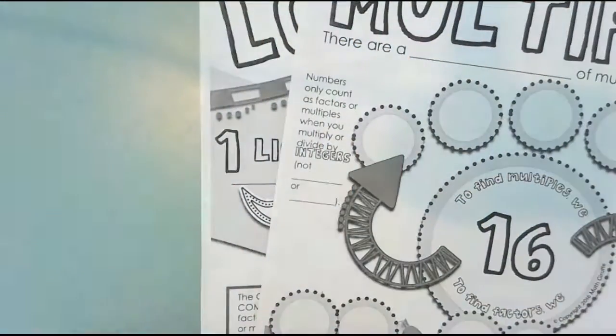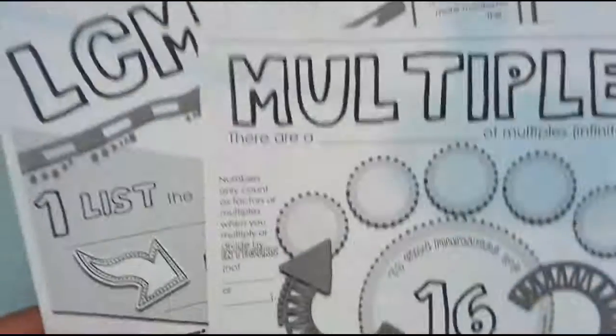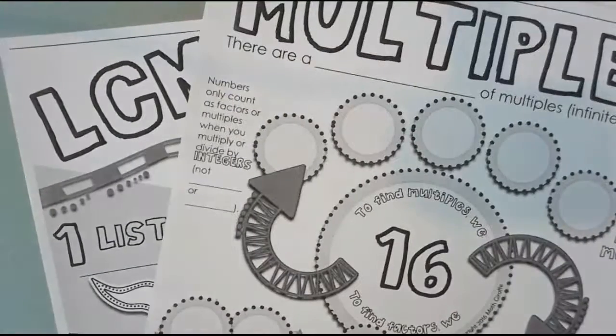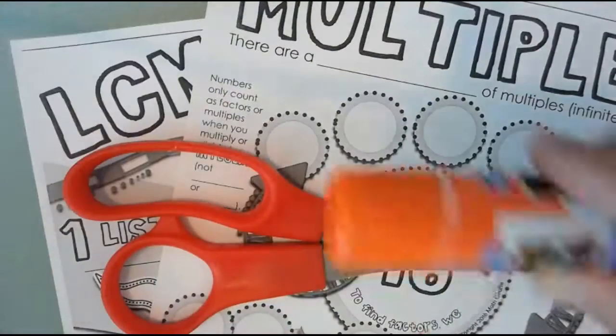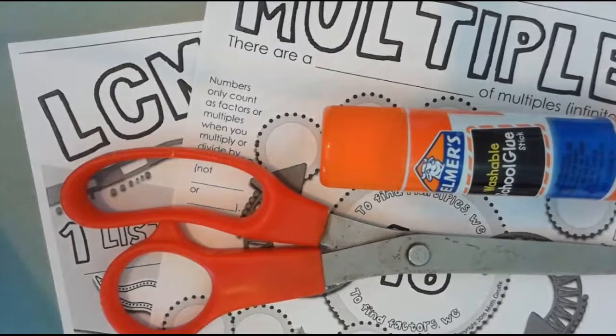All right, welcome to another day where we're going to use our math notebook. We're going to have two pieces of paper. One is for LCM notes and one is for multiples. Pair of scissors and a glue stick and of course a pen. Once you have those items, you're ready to go. So I will get my notebook ready and you as well.